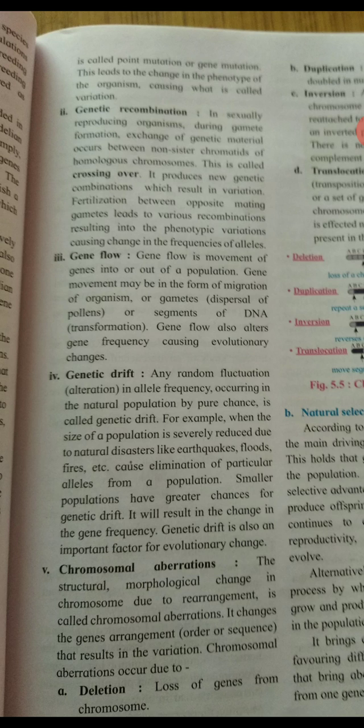That is called a point mutation or gene mutation. This leads to changes in the phenotype of the organism, causing what is called a variation. That means mainly phenotypic changes.